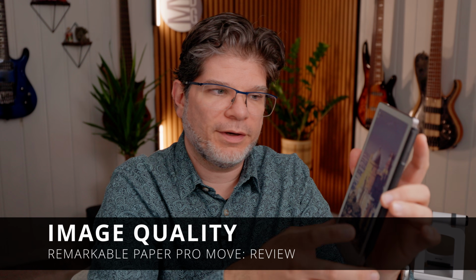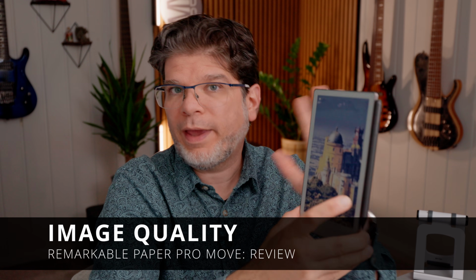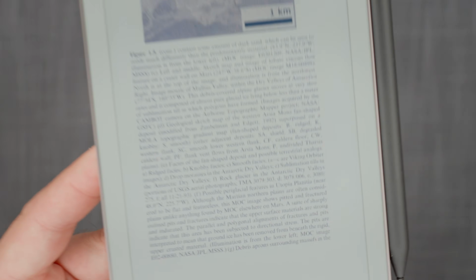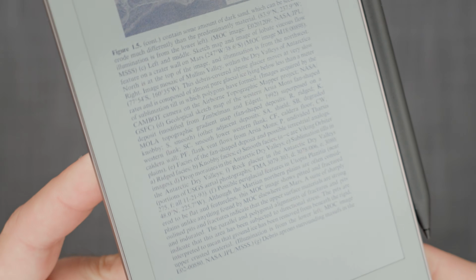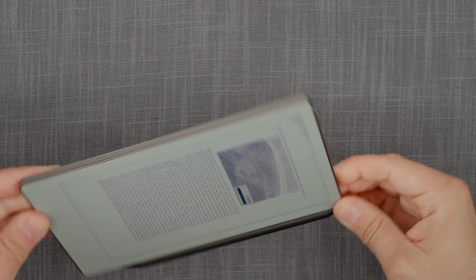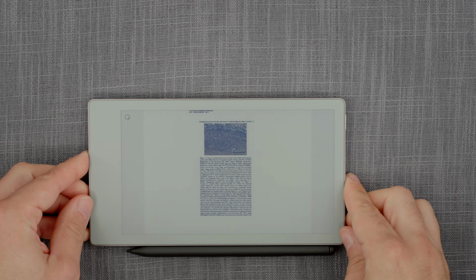The contrast calibration is the way it is. What does that mean? You have zero control over how the content will be rendered on this platform. Remarkable is the one who decides that for you. And if what they decide and what they calibrate is not something that you agree with, there's nothing much that you can do about it. That's just the way it is. So lack of customization and lack of control is a problem.